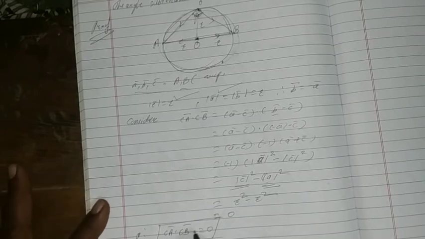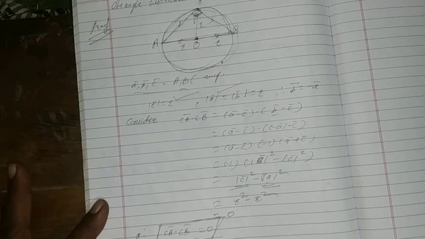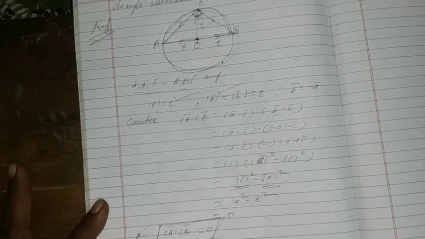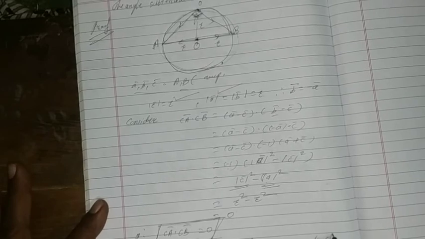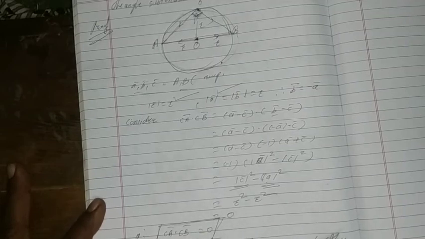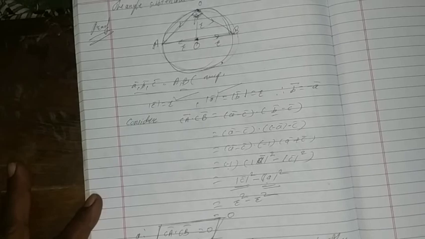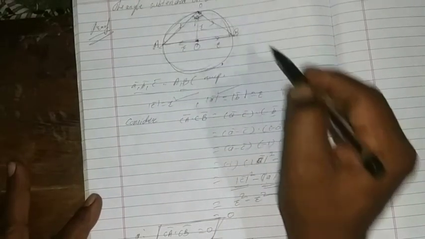Therefore, हा dot product 0 आलेला आहे. याचा अर्थ काय, vector CA and vector CB are perpendicular to each other. That is, perpendicular आहेत दोन लाईन.